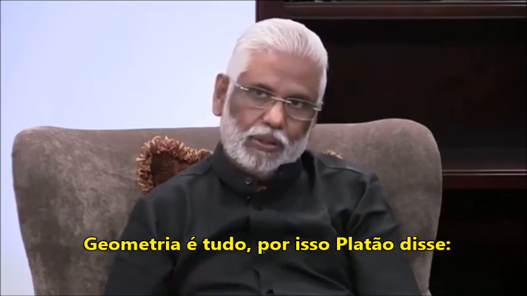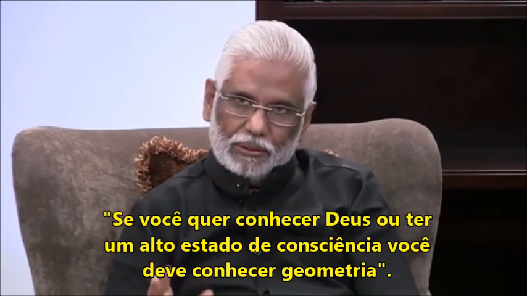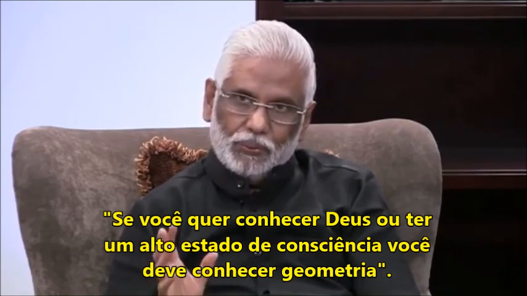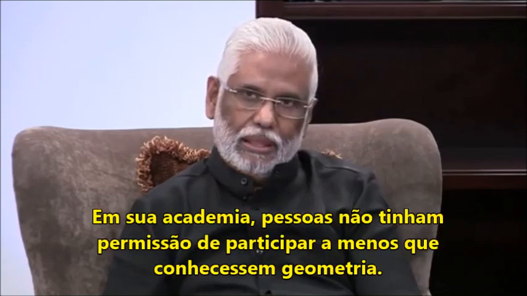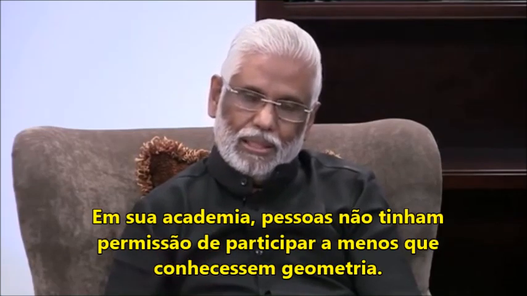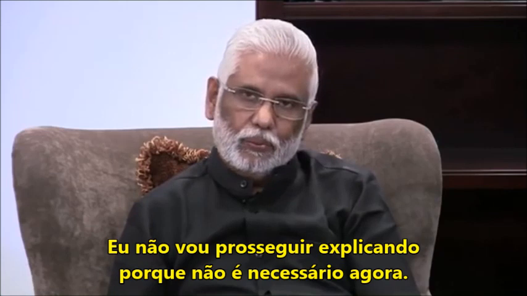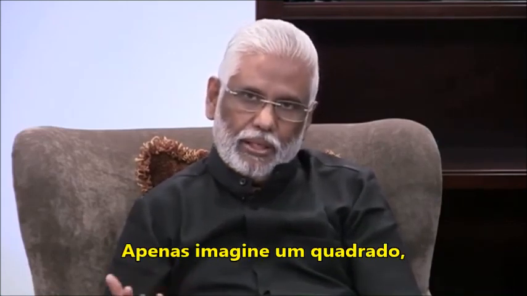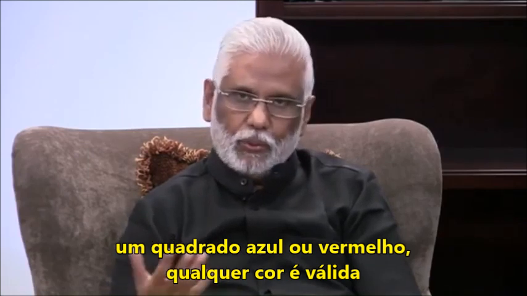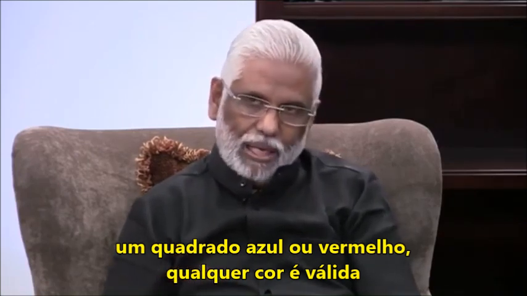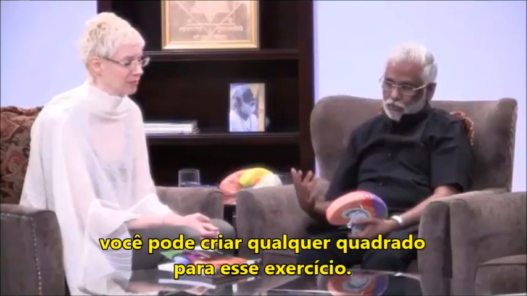Geometry is everything. That's why Plato said, if you want to realize God or go to a higher state of consciousness, you should have geometry. In his academy, people were not allowed to participate unless they had geometry. So I'm not going to go into this, that's not necessary here. Just imagine a square. A blue square or a red square, each color has its own value. But you can do any square for that matter.